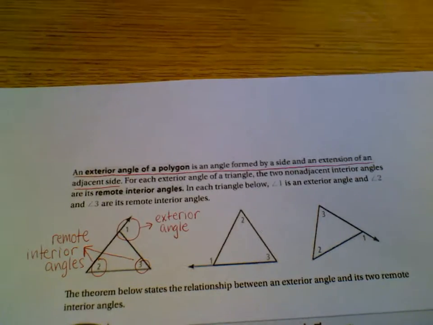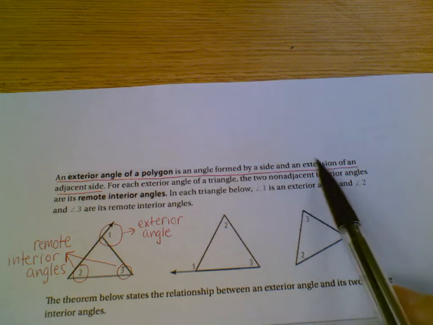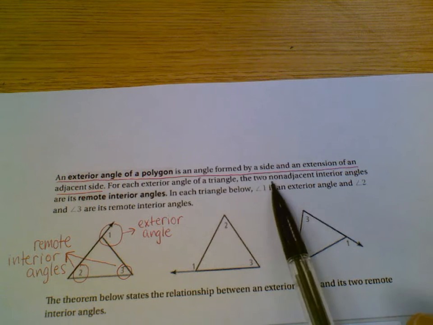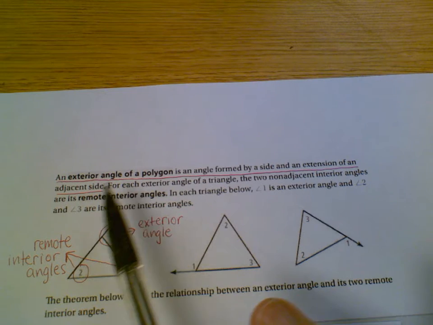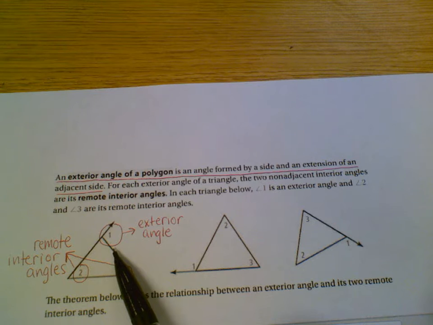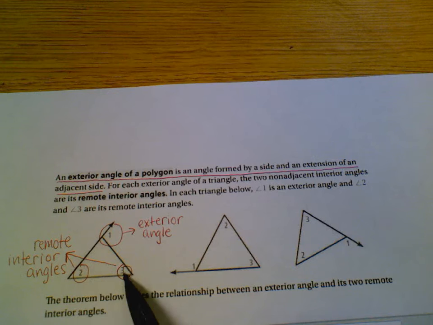Okay, the other kind of theorem that we talk about is going to involve exterior angles. And so an exterior angle of a polygon is an angle formed by a side and an extension of an adjacent side. Then you're going to have two non-adjacent interior angles, and those are called your remote interior angles. So notice here, my exterior angle would be on the outside of the triangle, and then the remote interior angles are the ones that are opposite of those and furthest away on the inside.